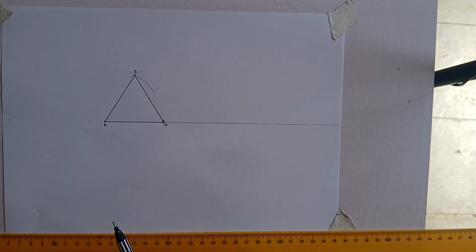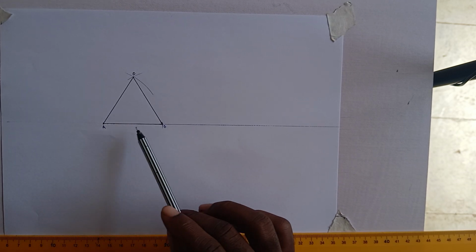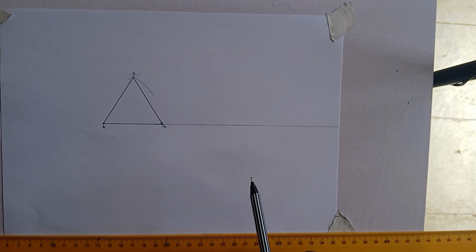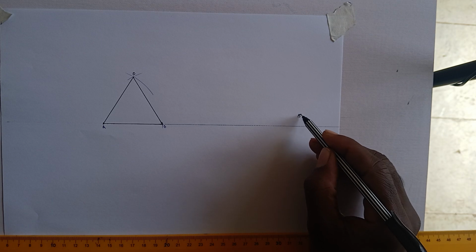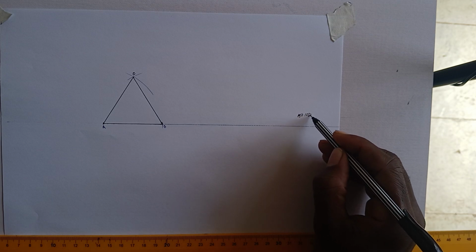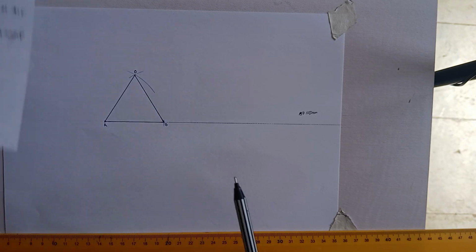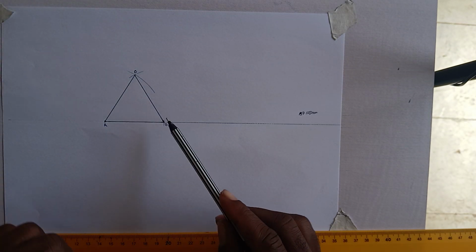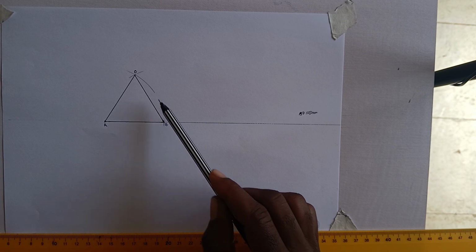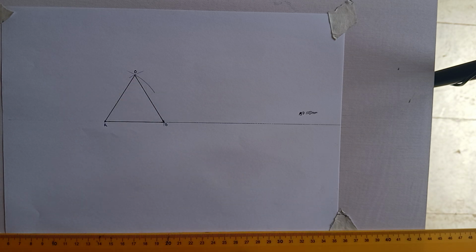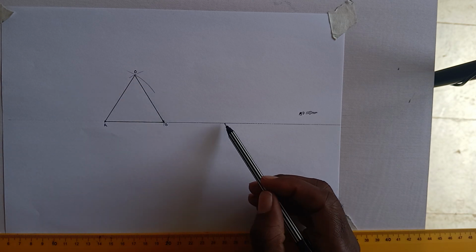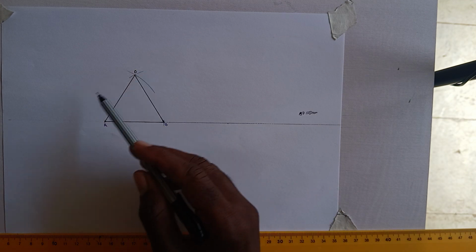Now we are asked to produce another triangle that is similar to this, but has a different perimeter, and we are told the perimeter should be 100 millimeters in the question. Yes, the perimeter is 100 millimeters. So the step that we have to do now is to produce this distance here. BC, we should produce it here, and the AC, we produce it there.